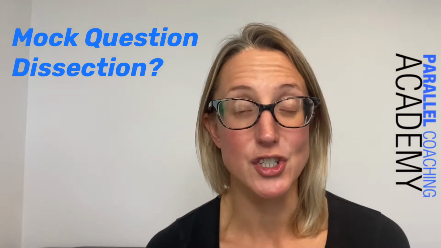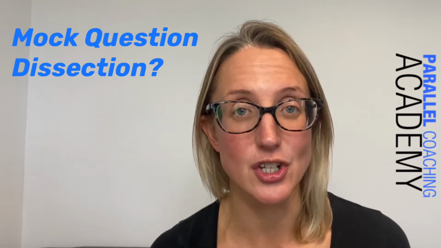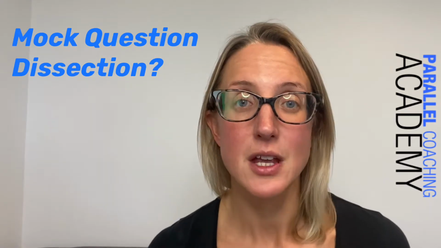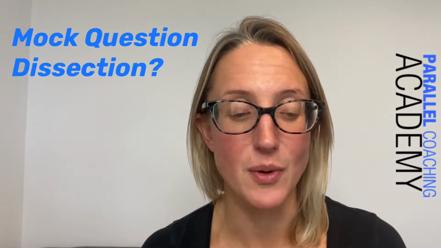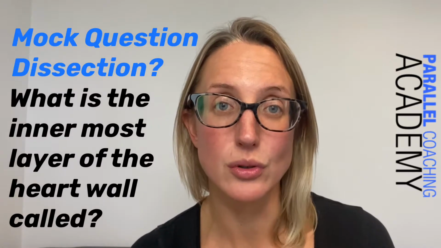Now let's go and understand what it is we're looking at when we're talking about this particular mock question. And it will quite commonly occur, especially in your level 3 anatomy and physiology multiple choice exam. So let's look at the mock question to start off with. What is the innermost layer of the heart wall called?